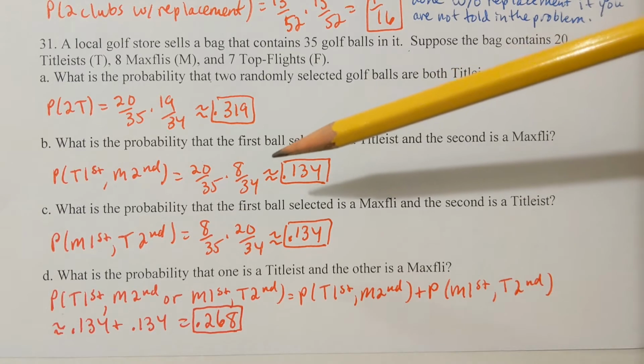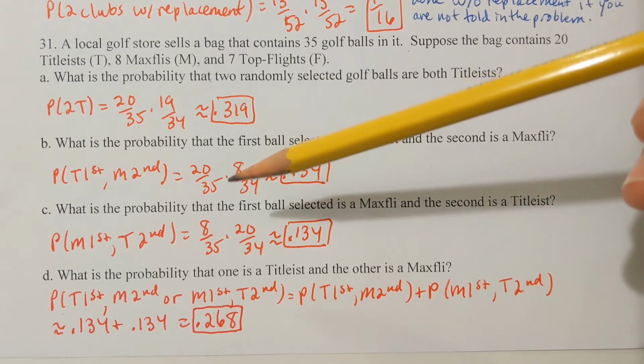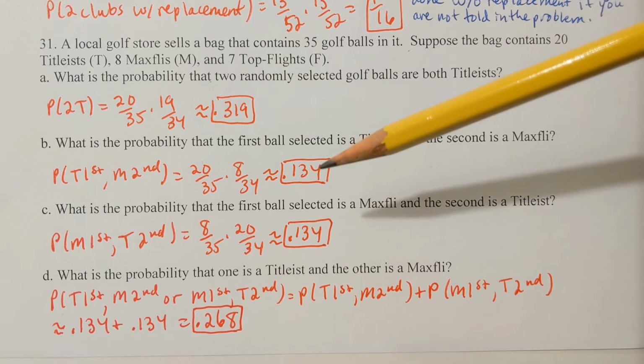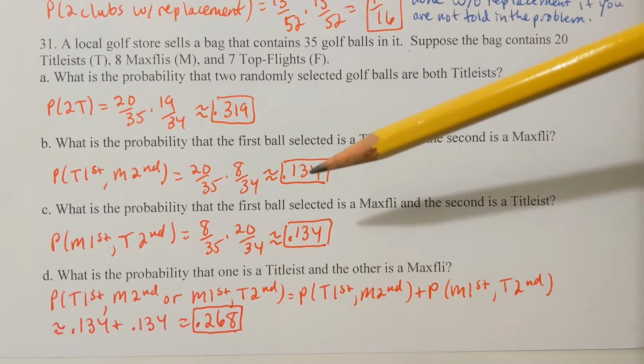All the Max Flies are still there though, right? So I'm going to multiply by 8 over 34. 20 over 35 times 8 over 34 gives me roughly 0.134.